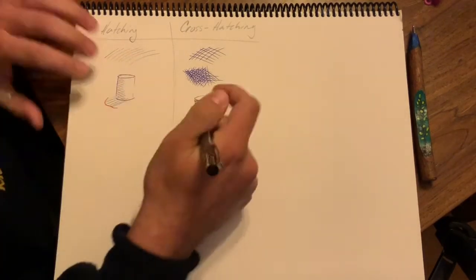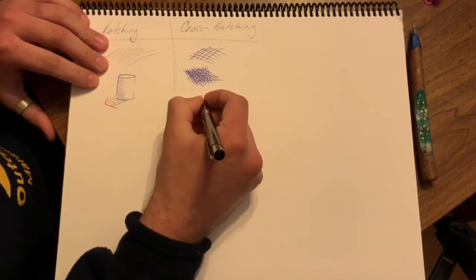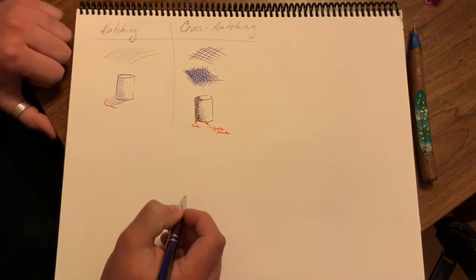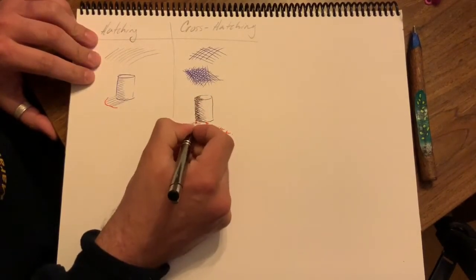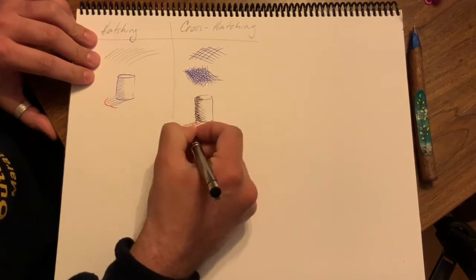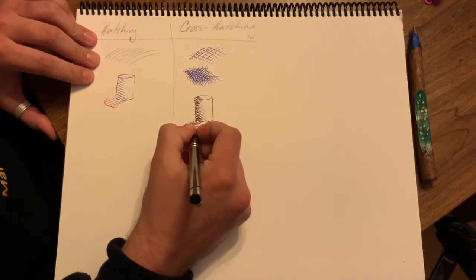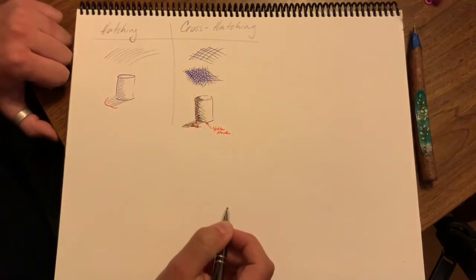And we can do the same thing to the top. If you've looked at shapes, or if you're looking at the shadows, it's a lot easier to apply these hatches and cross hatches. I'll go this way. Okay, darker. Makes sense?